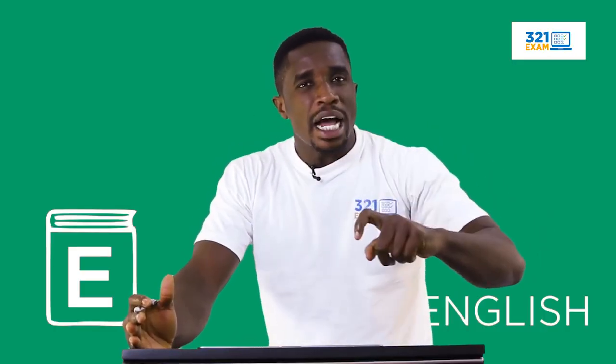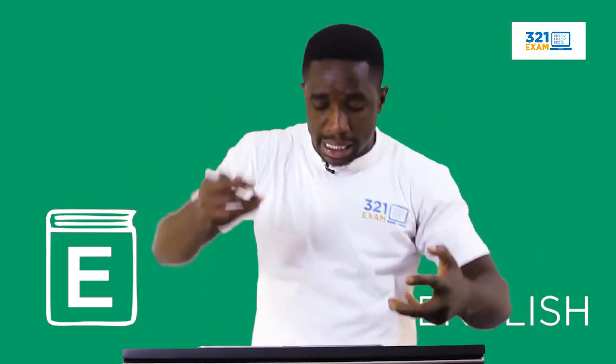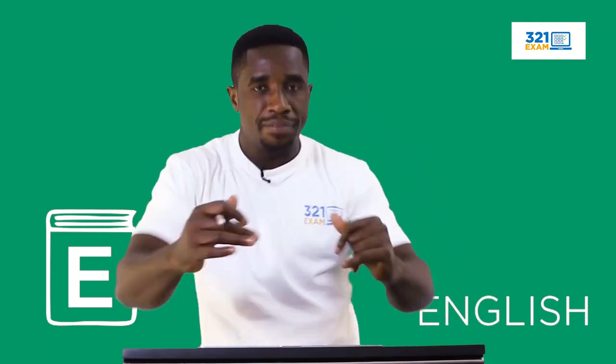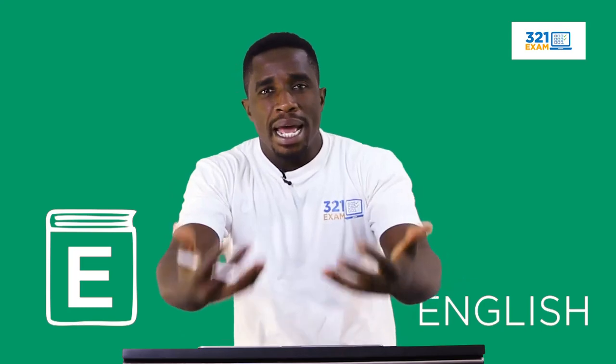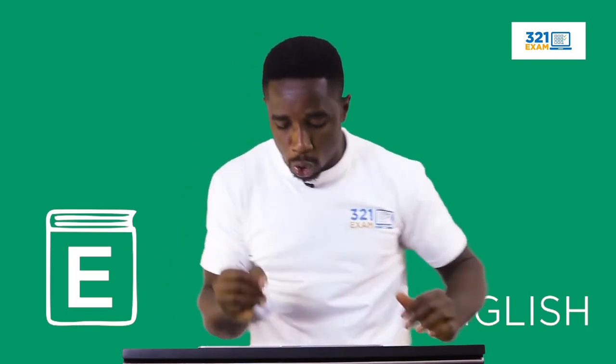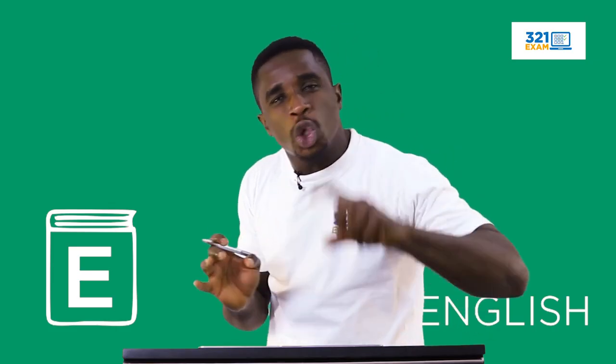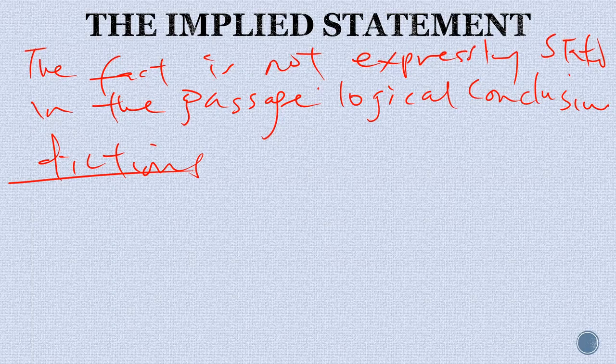Now, once the fact is not expressly stated in the passage, the fact can only be deduced. The fact can only be extrapolated by you looking at the basic pointers the examiner has given. In this regard, the examiner expects you to reach a logical conclusion. How do you reach a logical conclusion? You reach a logical conclusion by identifying the choice of words, which we call the dictions of the writer. It is the writer's diction that enables you to come to that logical conclusion.